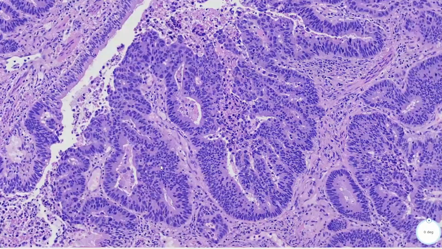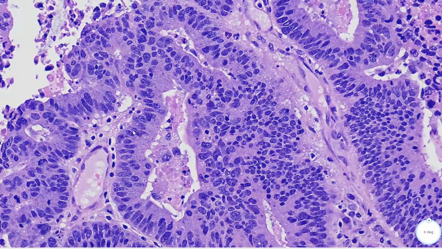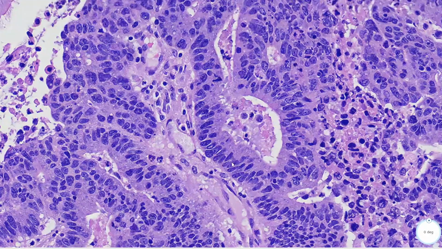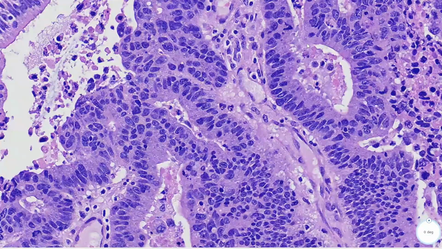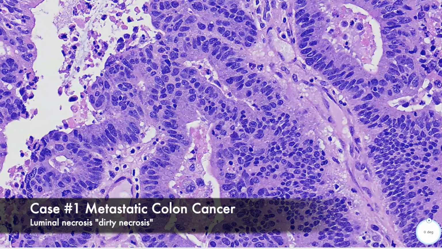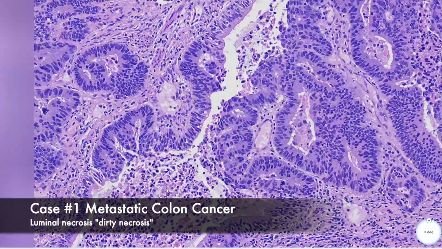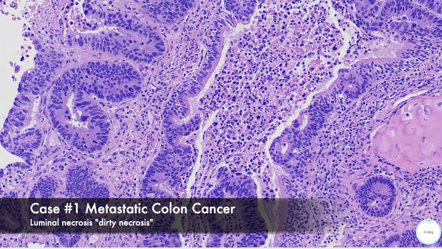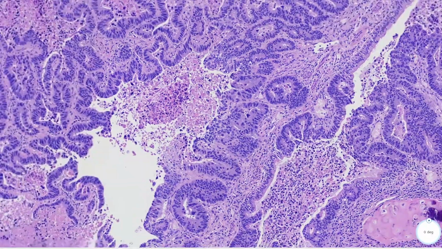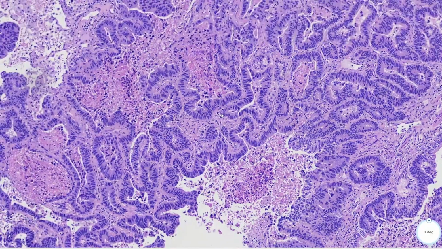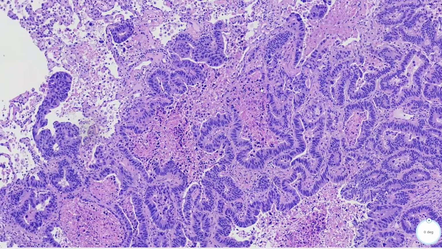At a little higher power, we can see that these cells are lined by columnar cells that have elongated pencillate nuclei. They're fairly atypical with some pleomorphism and prominent nucleoli. We do see mitotic figures. The other key feature is luminal necrosis within the lumen of these poorly formed glandular structures. This is often referred to as so-called dirty necrosis, and that is a characteristic feature of this tumor. So right now we would be at an adenocarcinoma.